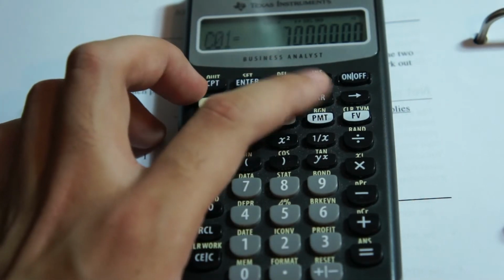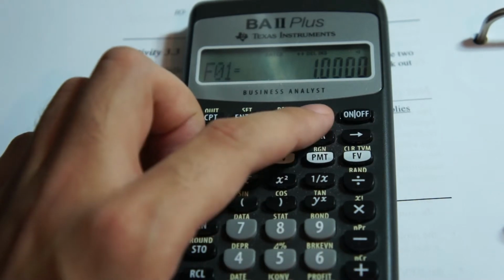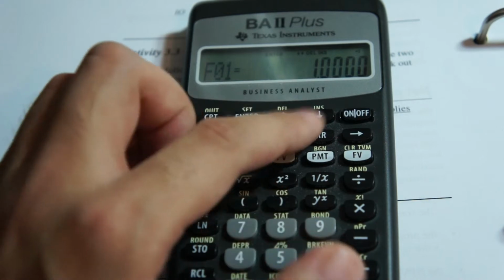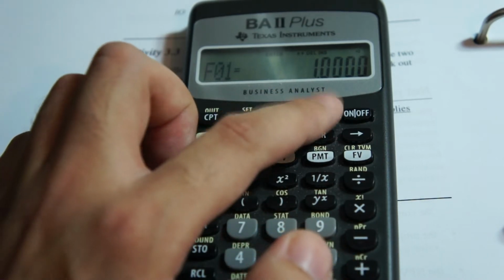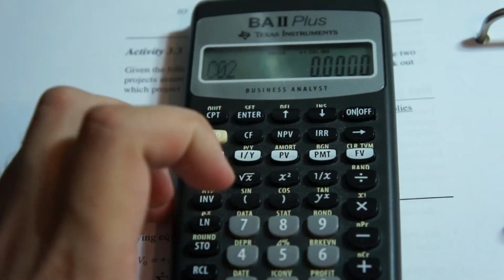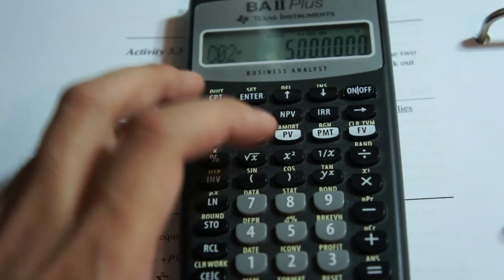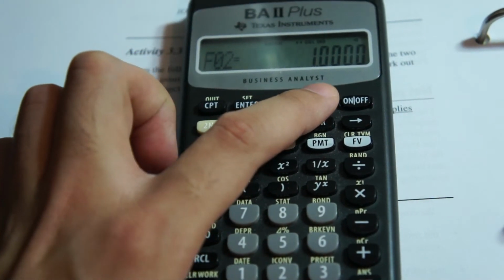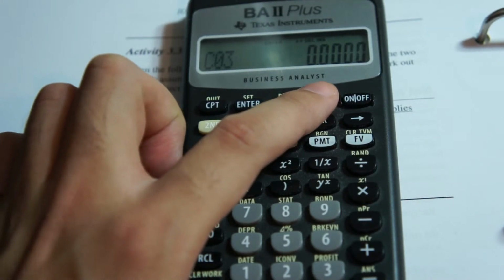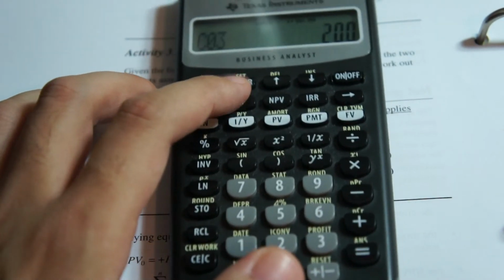The next part is to press the down button 1 time. F01 doesn't matter; it is set to 1 because you received the $700 just 1 time. Press down 1 more time, and it shows C02. We enter 500 and press enter. Press the down button again, and then once more, and you will see C03. The next part is 200, and we press enter.